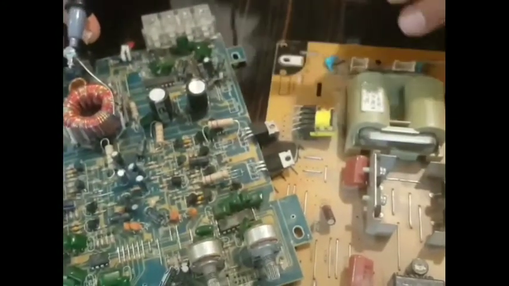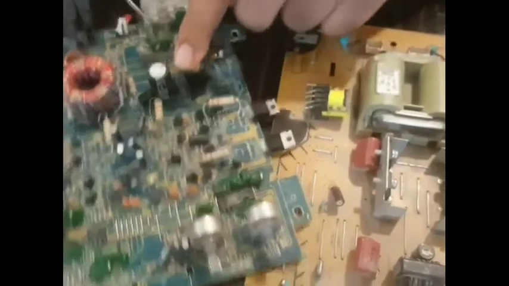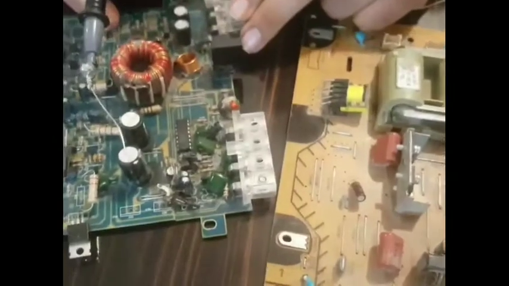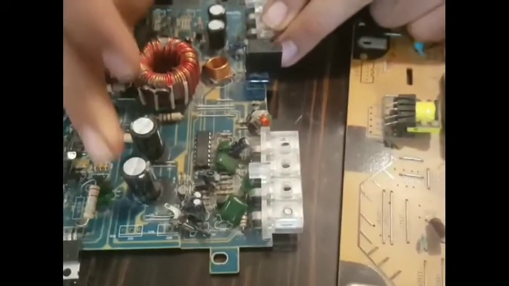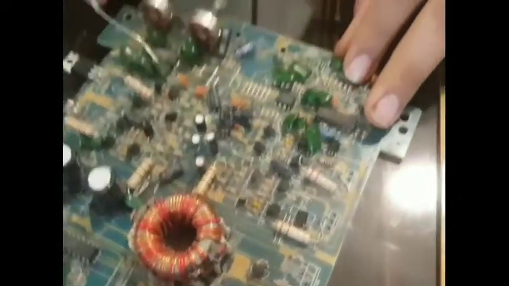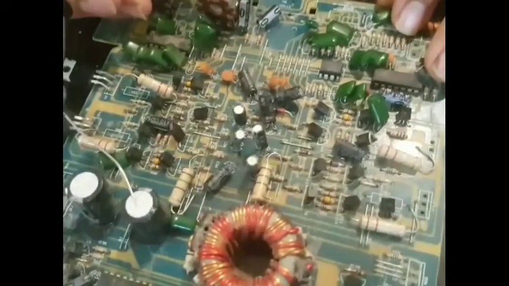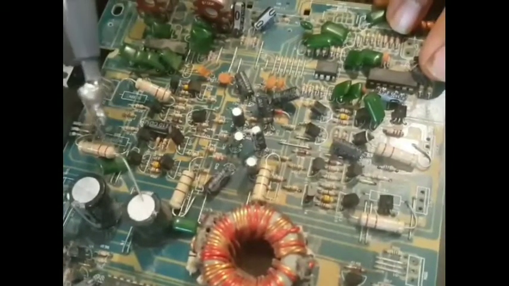I will show you some capacitors here again. Look carefully. This capacitor. This is a capacitor. Ceramic capacitor. Electrical capacitor.